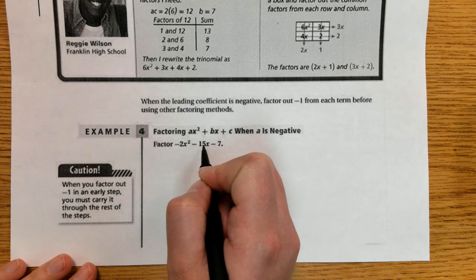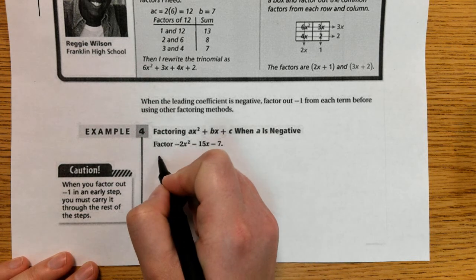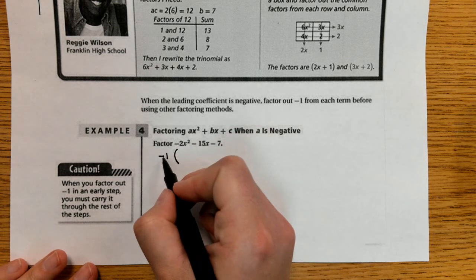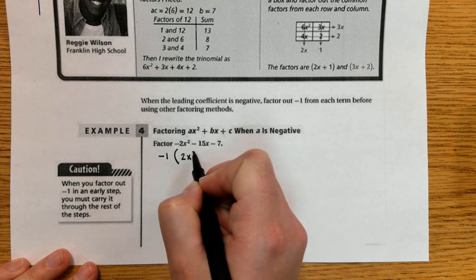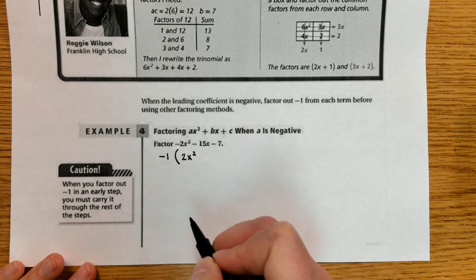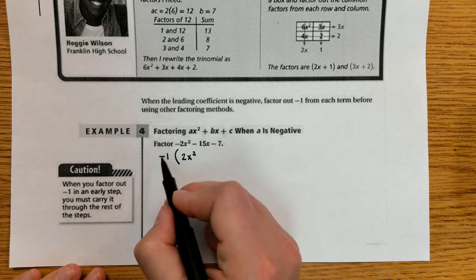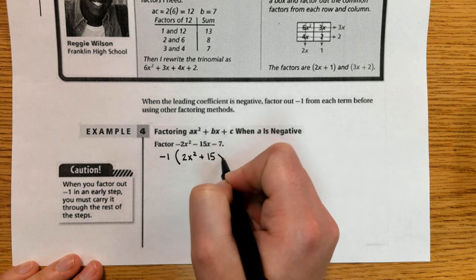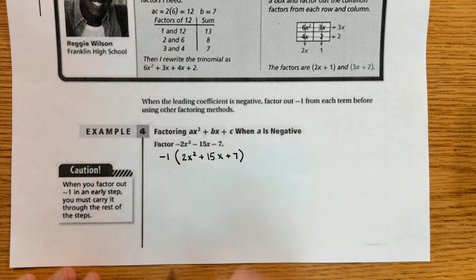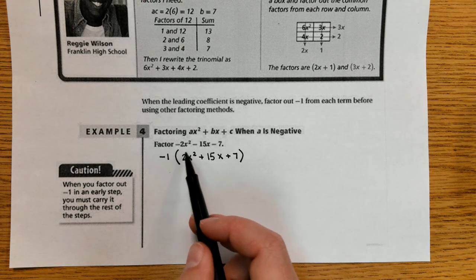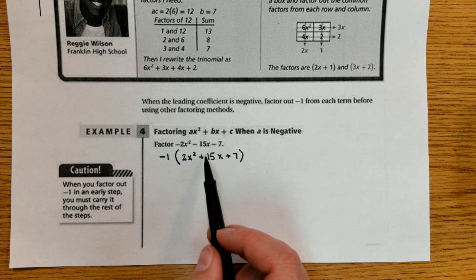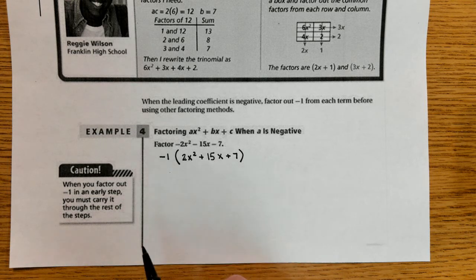So negative 2x squared minus 15x minus 7. So I'm factoring out a negative 1, so that means I'm going to take the opposite sign of everything inside. So negative 1 times 2x squared will give me the negative 2x squared. So you're just taking the opposite sign here. So when you distribute that negative 1, you get what we started with. So then it's going to be plus 15x plus 7. And then from here, you're going to factor like you normally would. You want to look at your factors of 2, factors of 7, and then see which combination outer plus inner will give me the 15x.